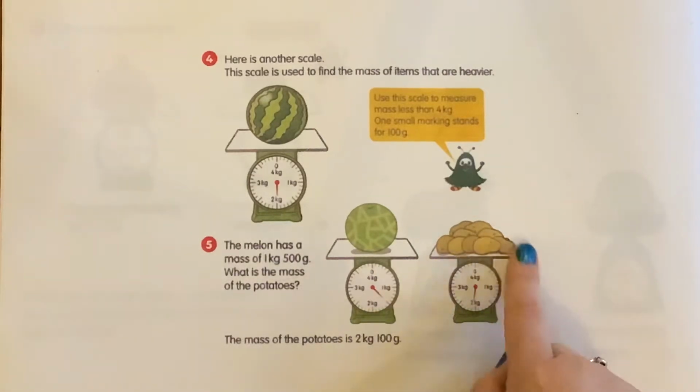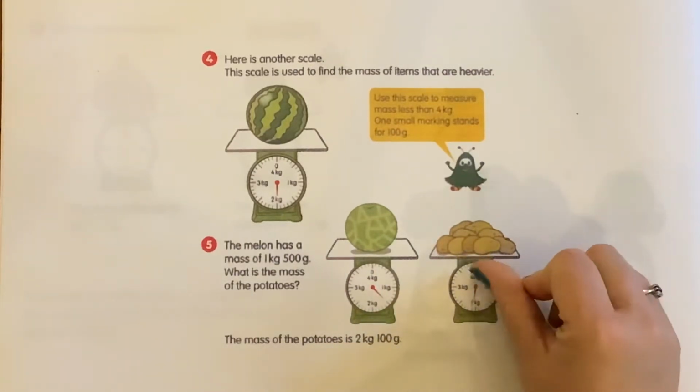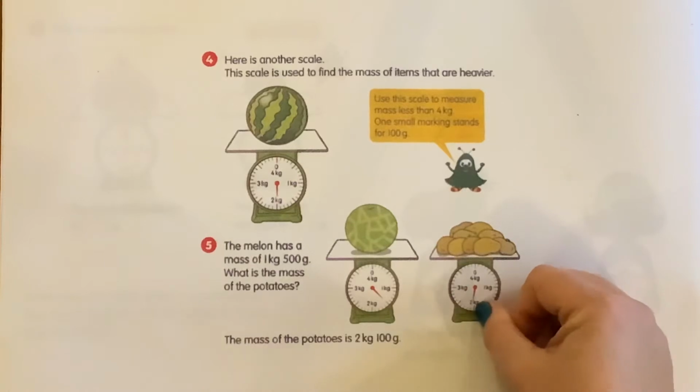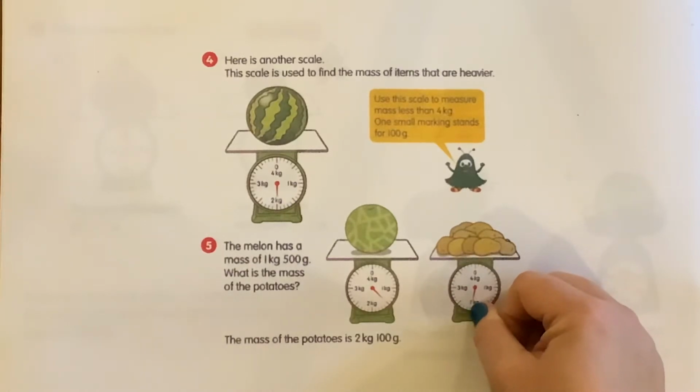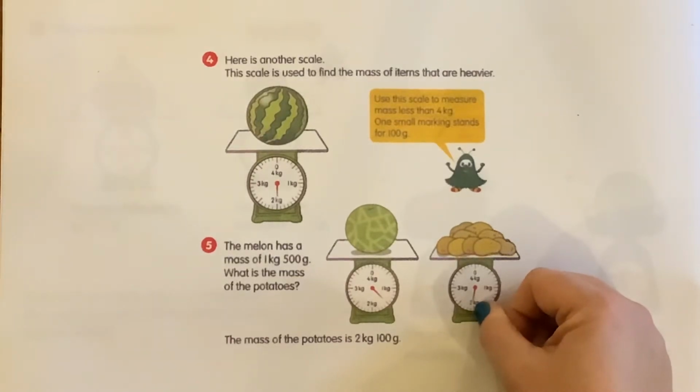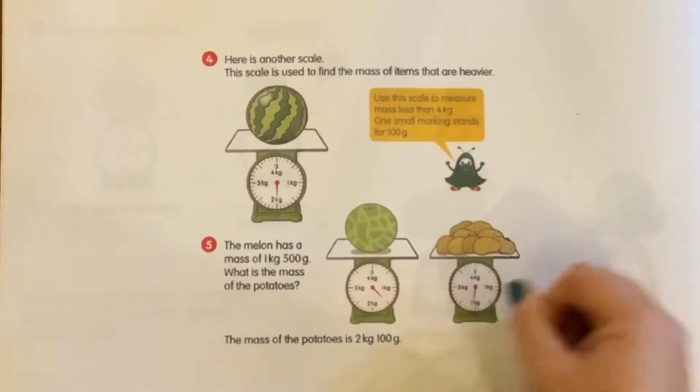Let's have a look at the mass of the potatoes. It's gone all the way around past the 2 kilogram, and it's moved 1 marking beyond. Now we know that each of these smaller markings stands for 100 grams. So the mass of the potatoes is 2 kilograms, 100 grams.